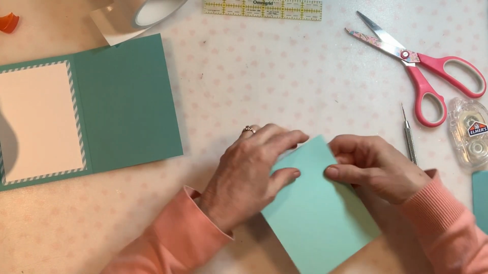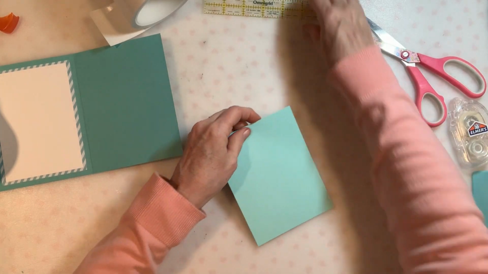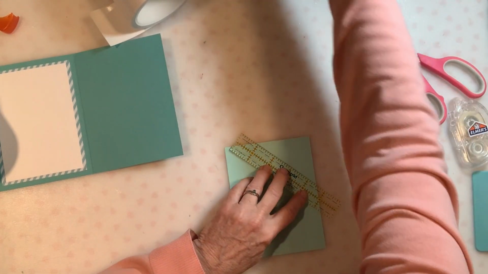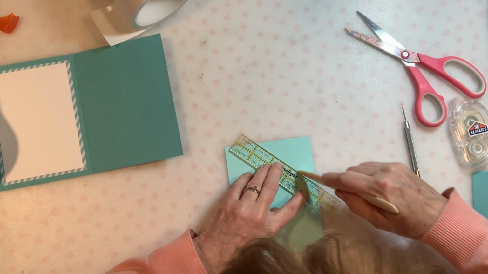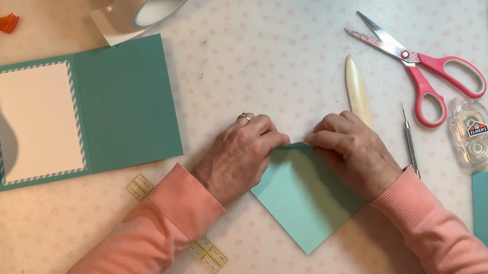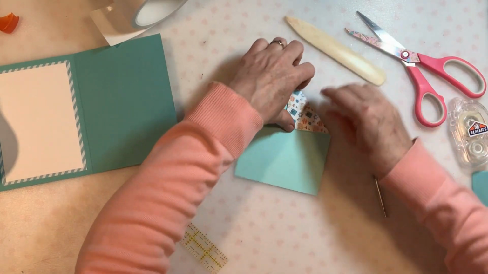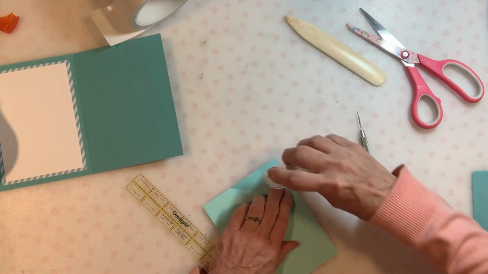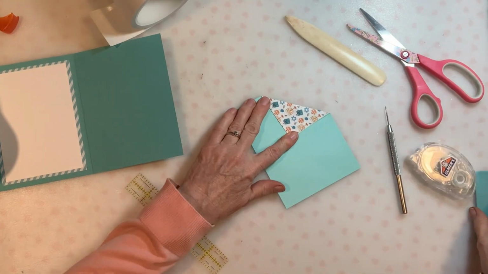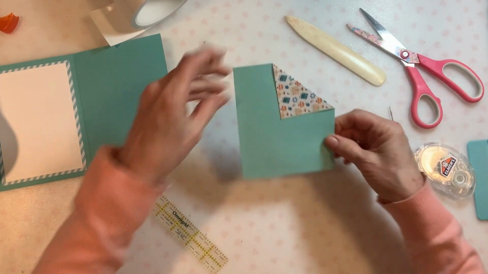Okay. Now I want to fold this back. I think I would like to score that so that I can get a nice fold. So I'm going to just hold my ruler and come with my bone folder and just do a nice score there. There we go. That way I get a nice even fold. Great. Now I'm going to go ahead and do my tape runner here so I can hold that corner down. There we go. And I wanted that a little bit jaunty.